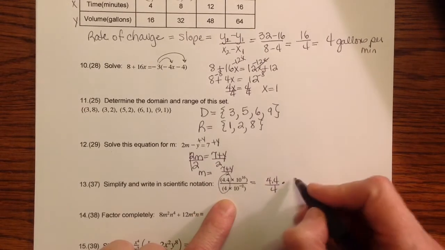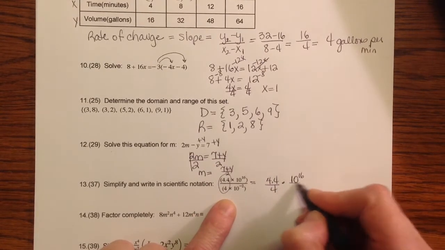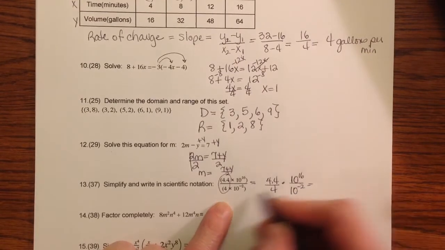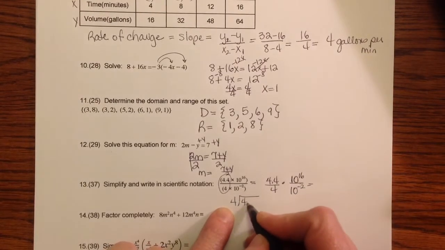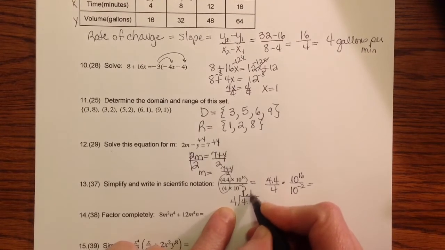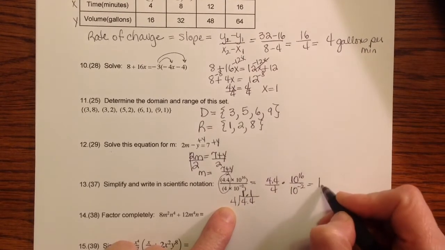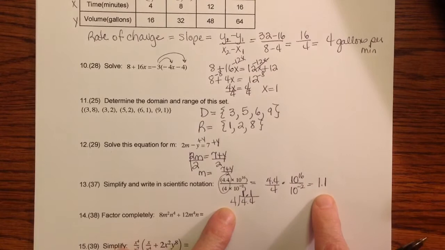And let's put our exponents together, our base 10s. Well, if you divide 4 into 4.4, you get 1.1. That's pretty easy, and we like that. It's already between 1 and 10.